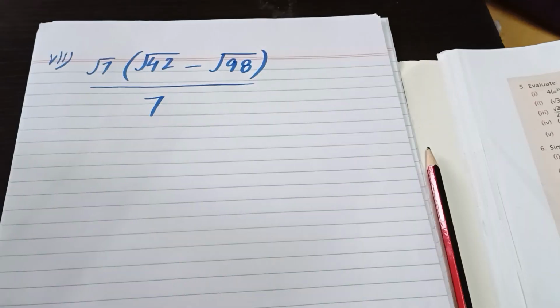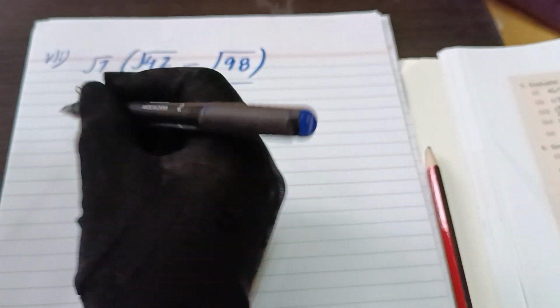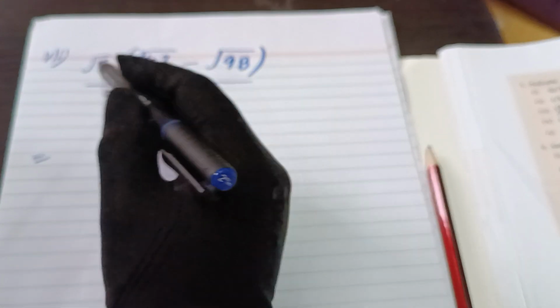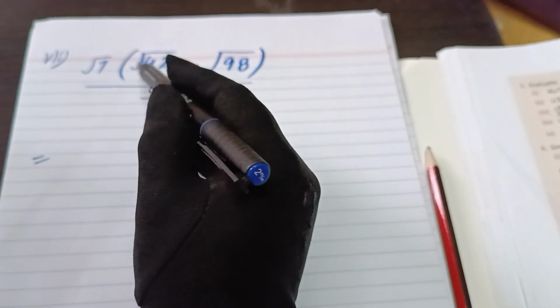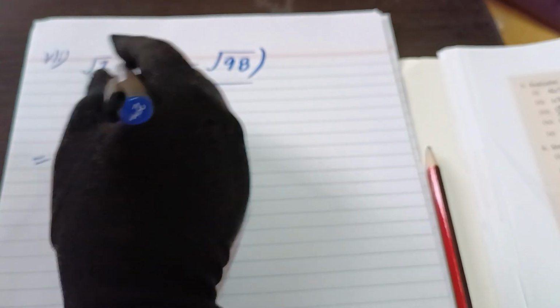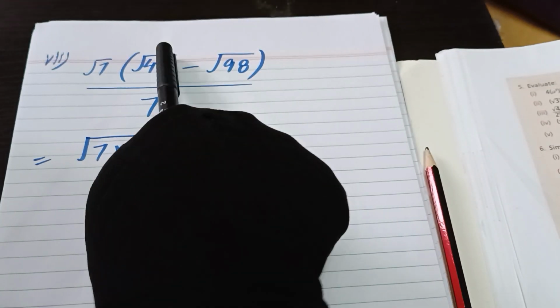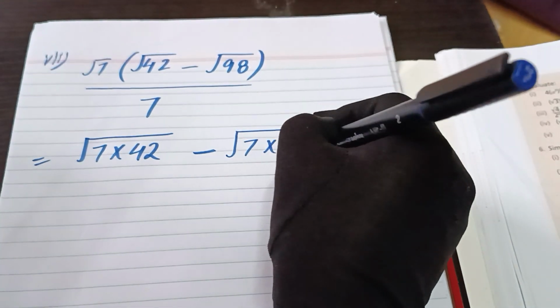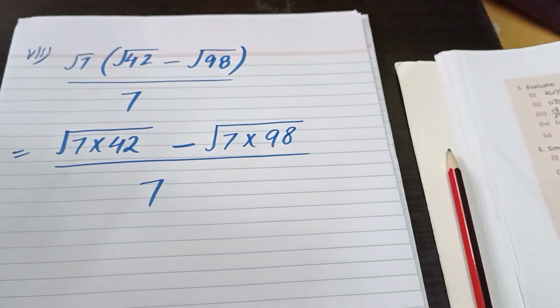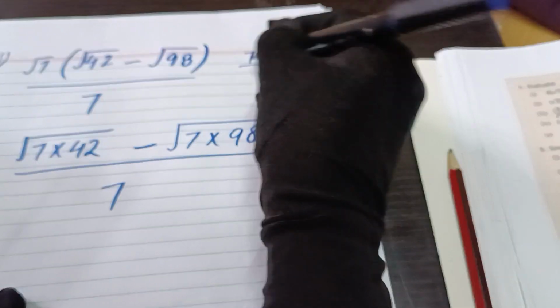This is the 7th part. There are many ways to solve this question also. You can open the bracket and multiply the inside, or another way. If you multiply it to this one number, 7 will go inside the square root, because if the power is the same, numbers can combine inside. Now 7 multiplied by 98, divided by 42. 42 and 98, I will factorize. Okay, 42.